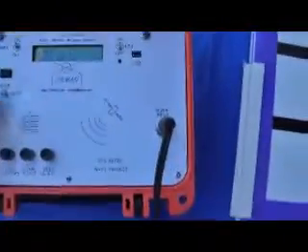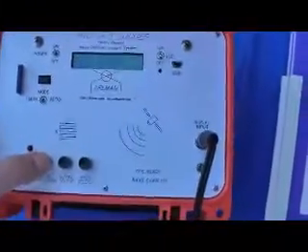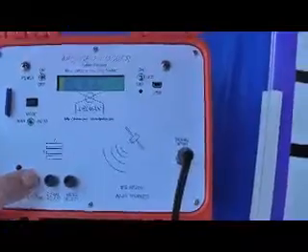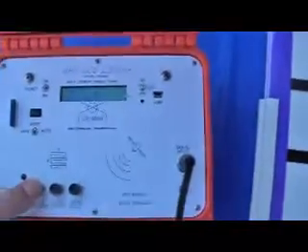So let's do another grid. Start at the first position. We're going to log in manual. Move our grid. Move our coil again.